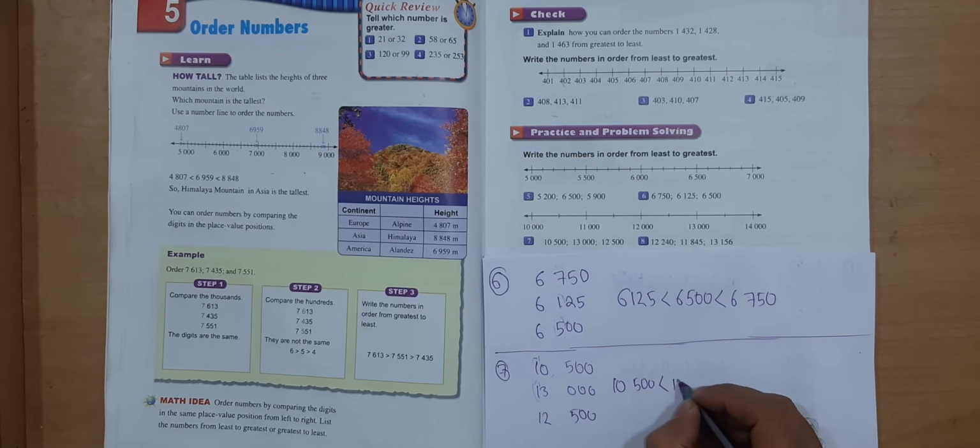Then we have 13,156. As usual, as I told you before, the first thing that you're going to do is comparing the number that is to the very left. Okay? In this case, it's the 10,000s.